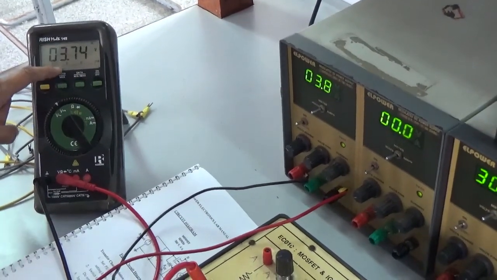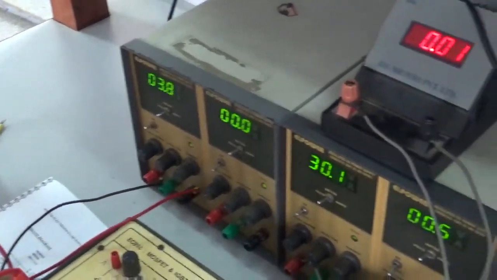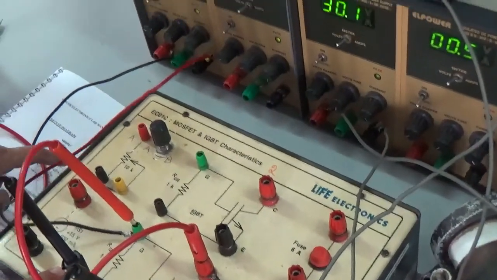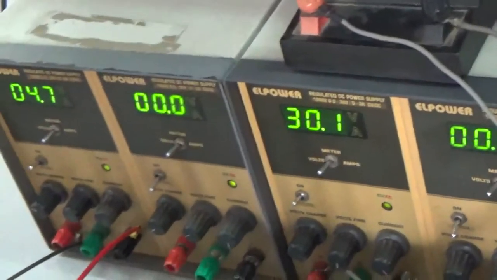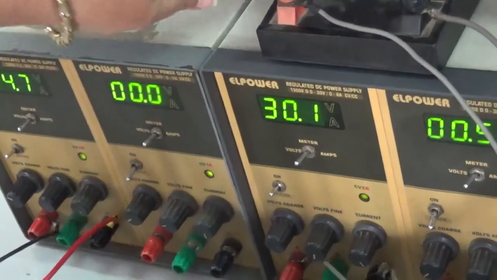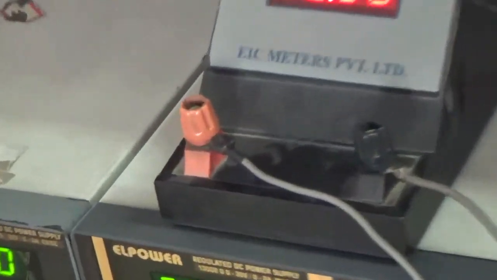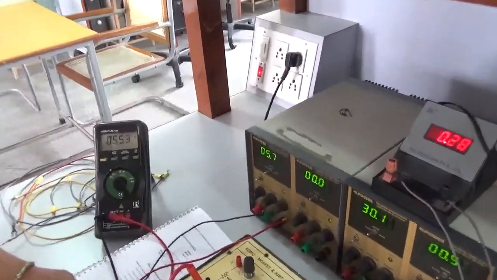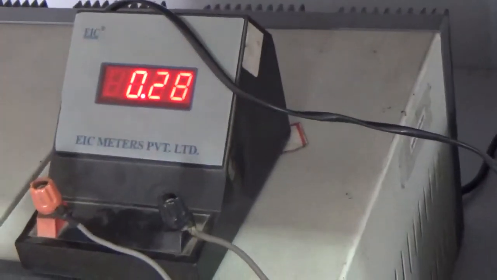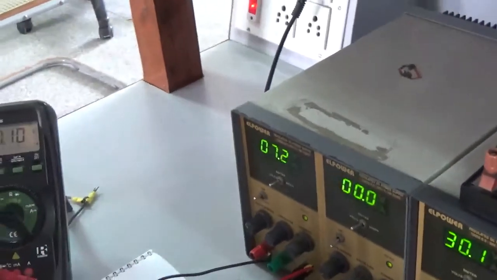So we'll be making a note of this, as well as the ammeter reading, the drain current. We need to vary the voltage and note the readings of VGS and ID. Slowly vary the values and take the readings of VGS and ID. This is how we are going to plot the transfer characteristics. You can vary this voltage till 10 or 12 and note down the readings in steps.